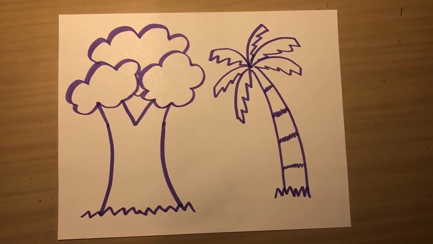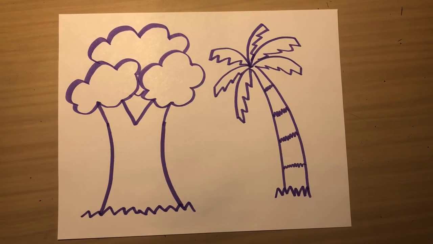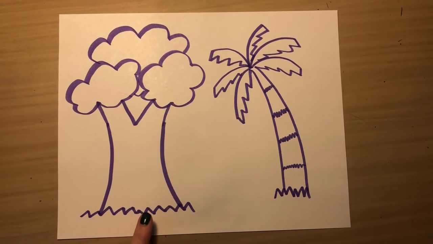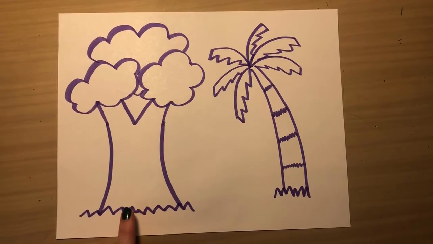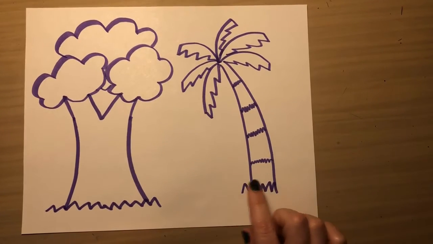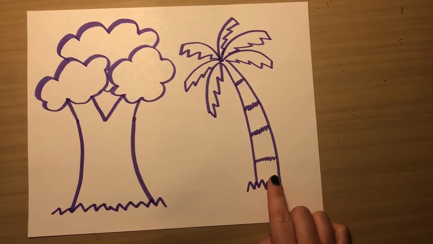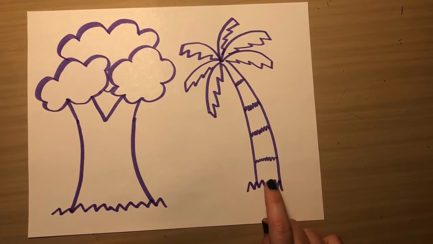So here are the two types of trees we're going to be drawing today. Our regular tree, like this, is inspired by the YouTube channel Kids Drawing Book. If you'd like to learn how to draw more things, you're welcome to go visit there. And our second tree, our palm tree, is inspired by Kids Art Hub, another great drawing YouTube channel that you're welcome to visit if you'd like to.